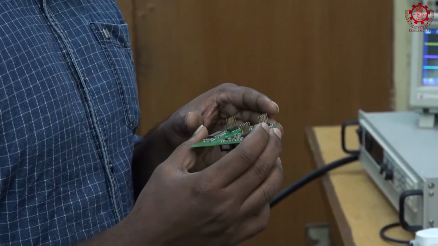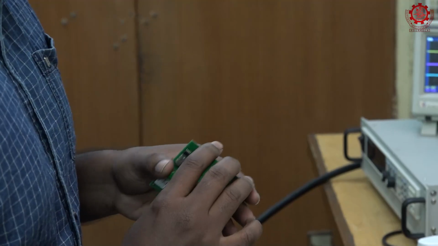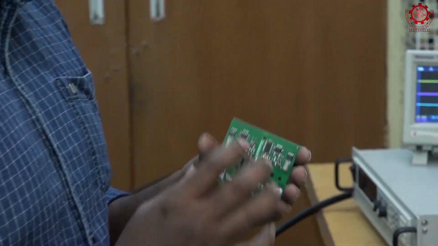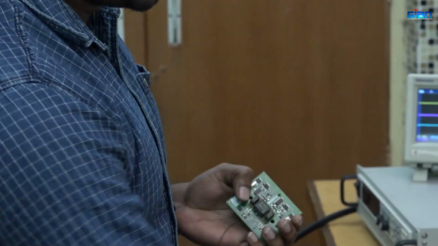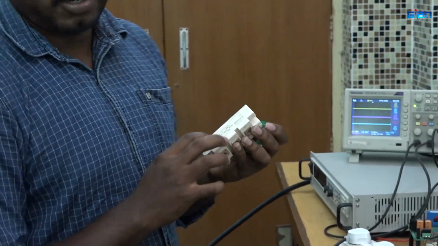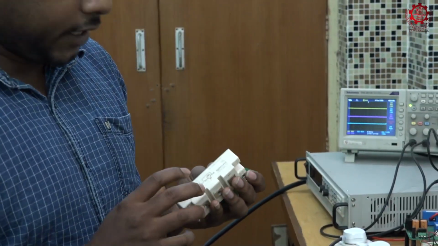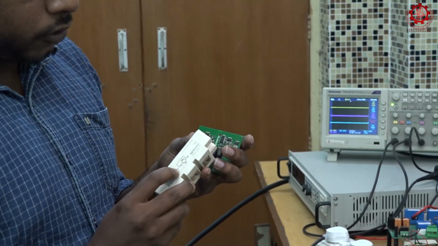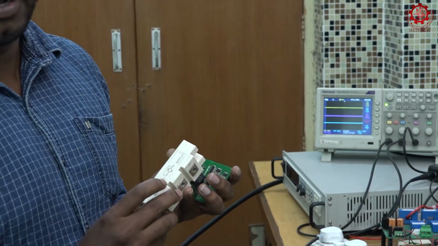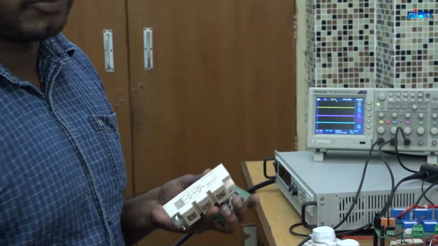This gate drive circuit requires 15 volts input. To turn the IGBT module on, it gives 15 volts to the gate, and it gives -7 volts to turn it off.